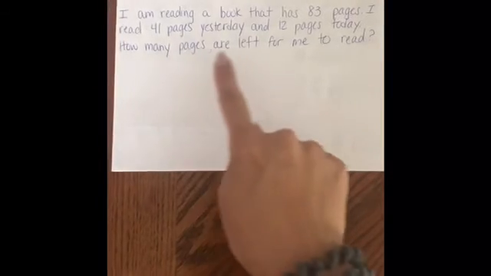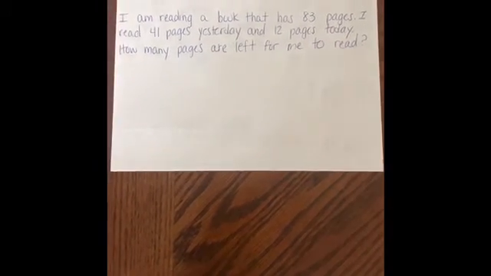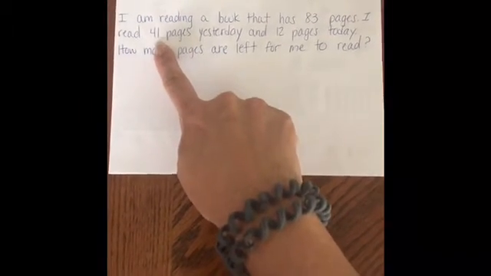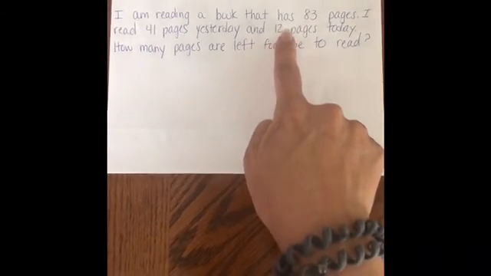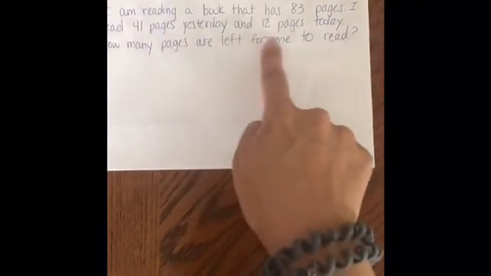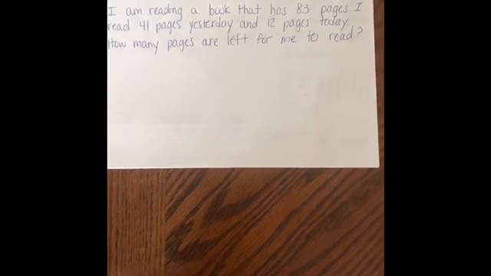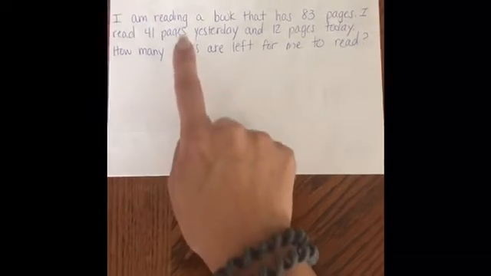And I want to know how many pages are left for me to read. So if I know that I read 41 pages already and 12 pages already, the first thing I can do is add up these 2 numbers to get all of the pages total that I've read yesterday and today. That would be my first step.